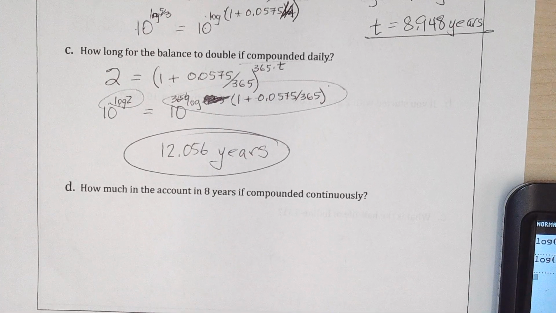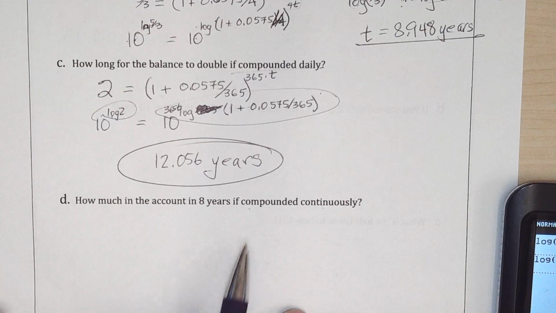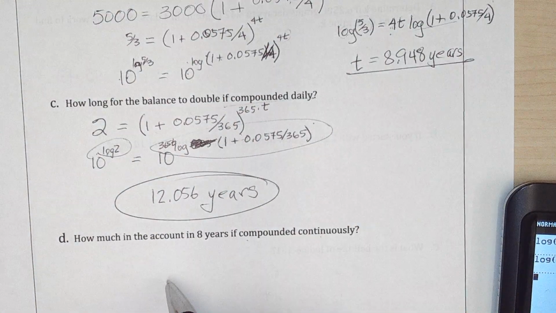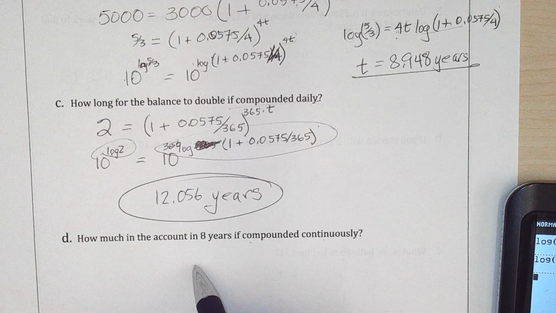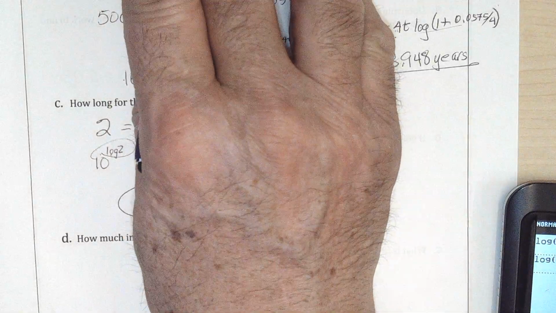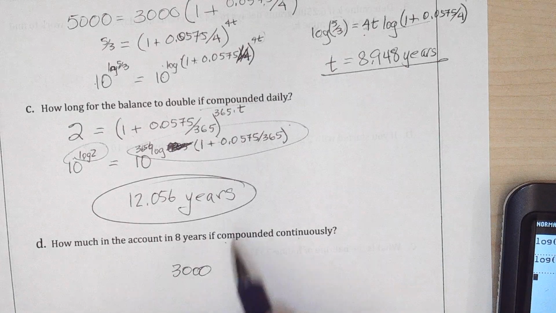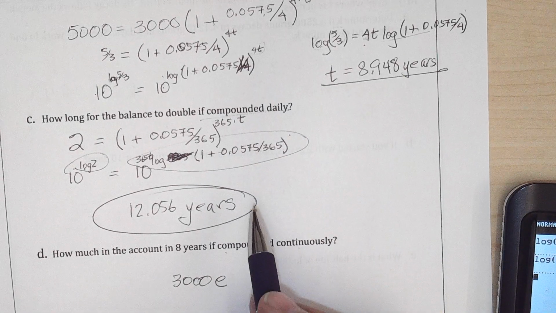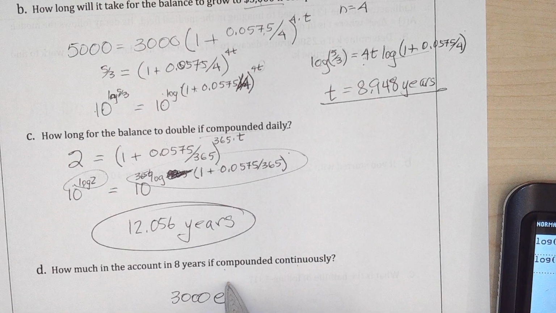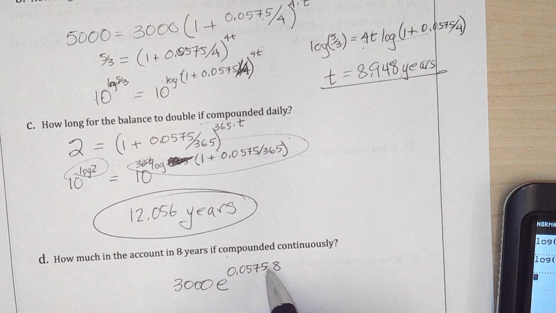How much is in the account after 8 years if compounded continuously? Let's just plug it into this formula. Starting with, what was it, 3,000? E to the interest rate times the time. E to the interest rate, which in decimal is 0.0575, for 8 years, times 8.